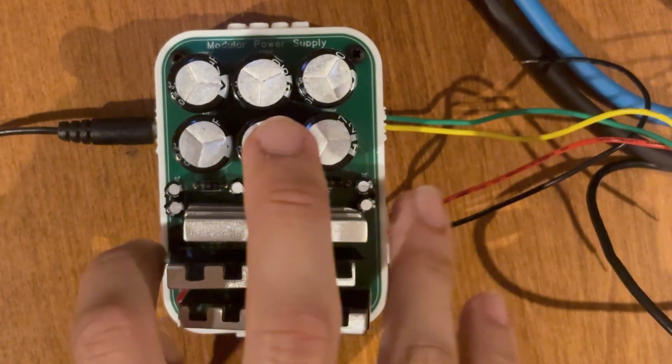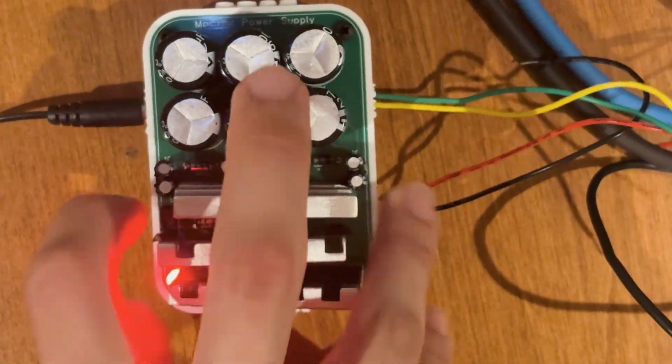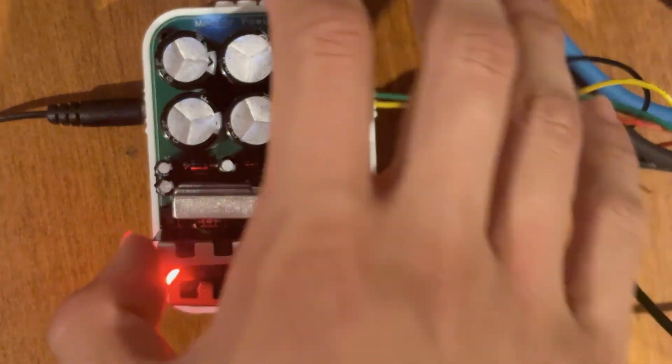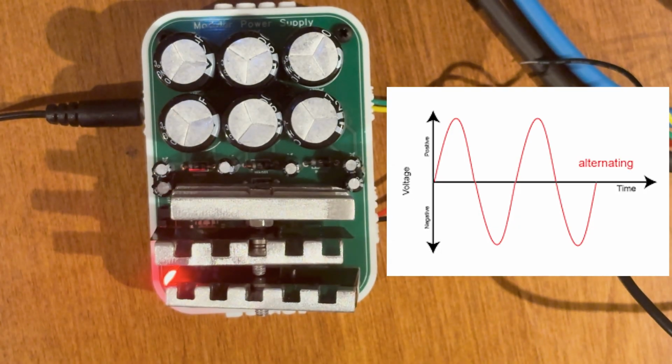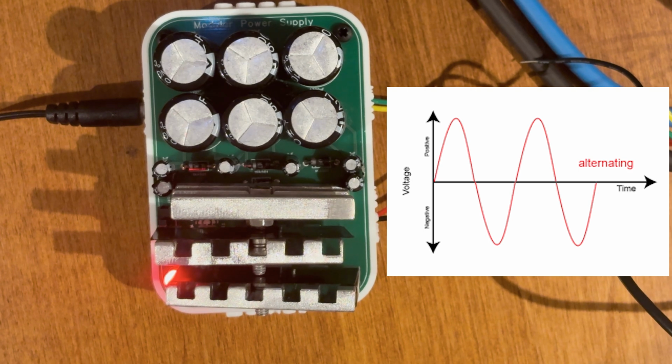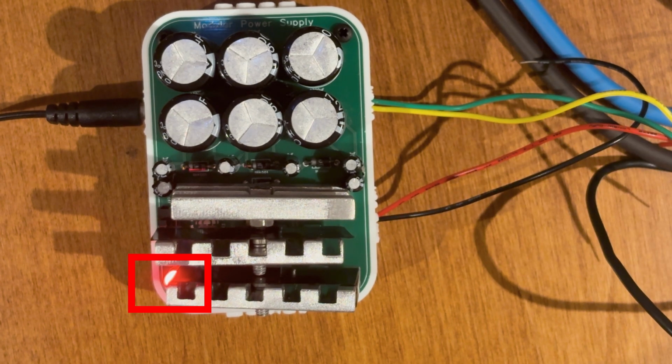The power supply converts 12 volts AC input into stable positive and negative voltages for the system. It also smooths out the fluctuations using capacitors, meaning that it can take a moment to fully discharge after being turned off. An LED indicates when the system is powered, and a switch controls whether it's on or off.